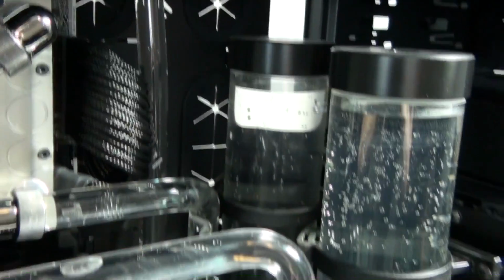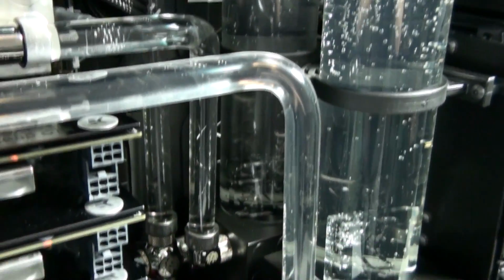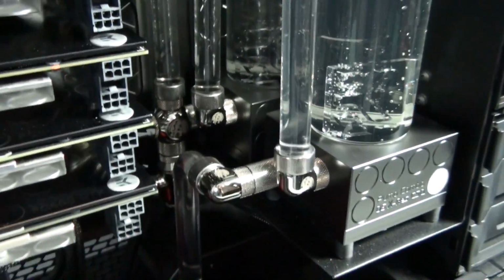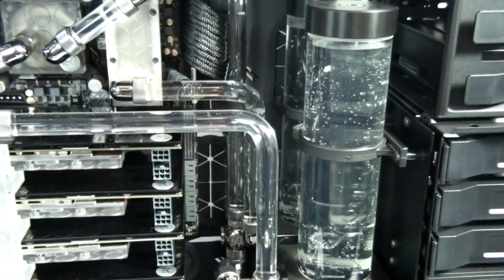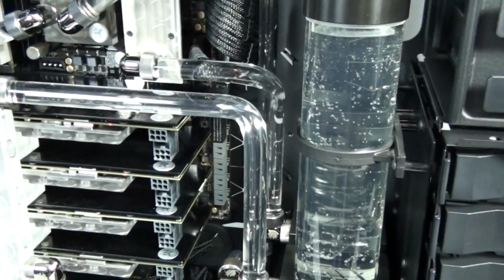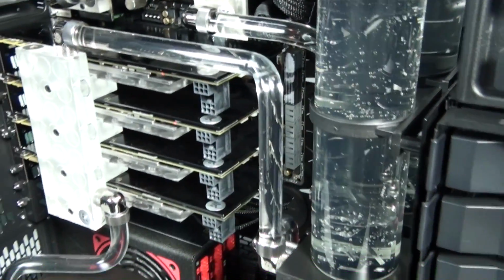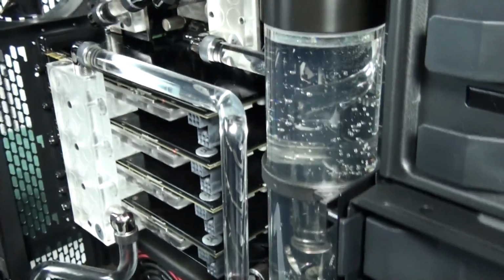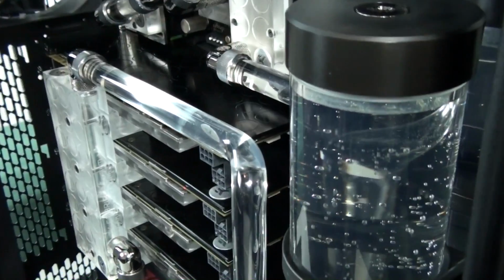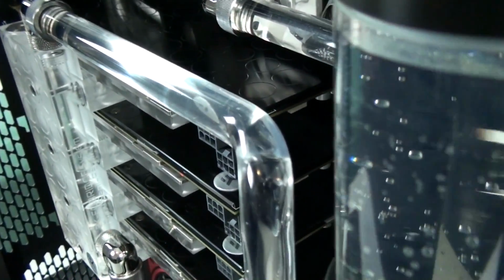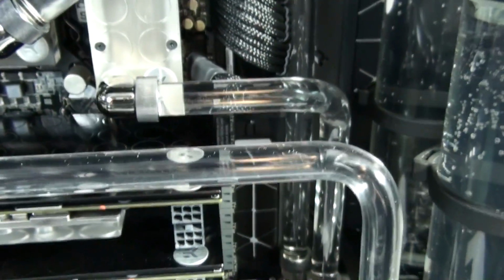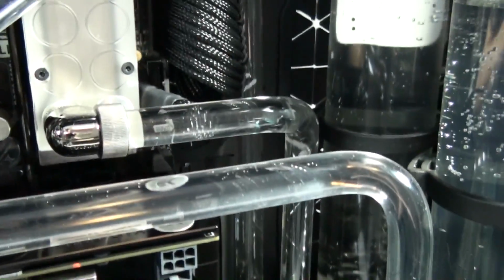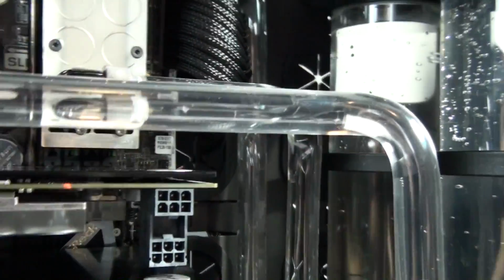But the reason I leave my loops running this long in my client builds is more just to get all of the air out of the loops before I start testing, because otherwise the air could affect the test results. A lot of people seem to be very concerned about air in loops. It doesn't become a problem unless you have air in a water block, and even then it has to be a very large air bubble to make any kind of a difference.